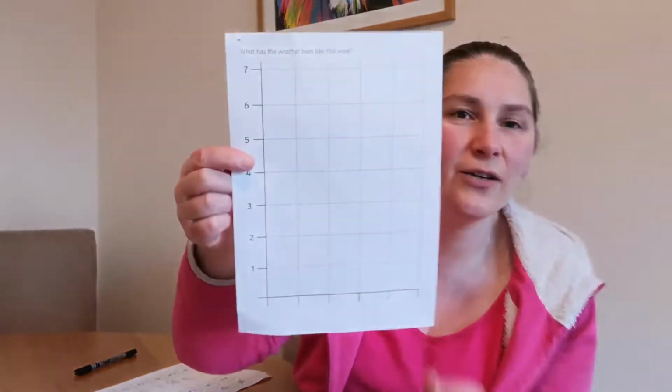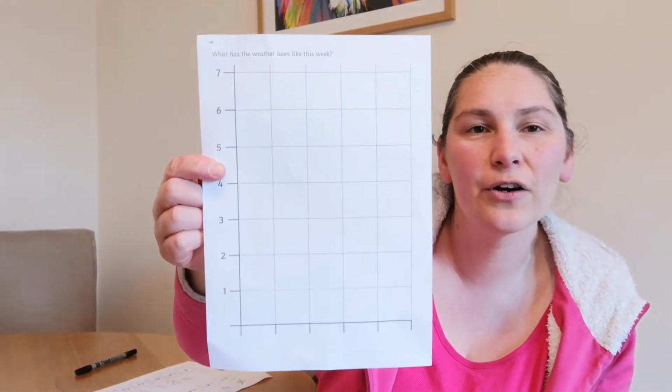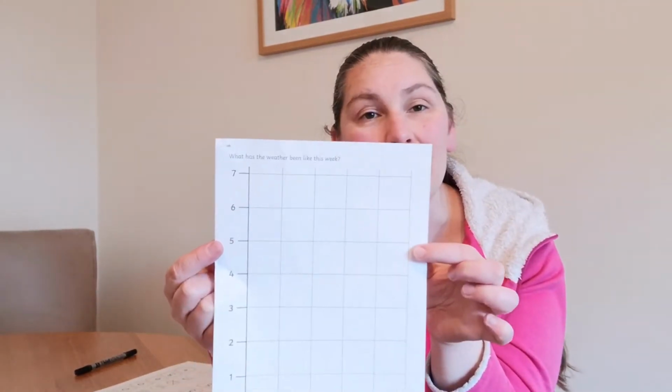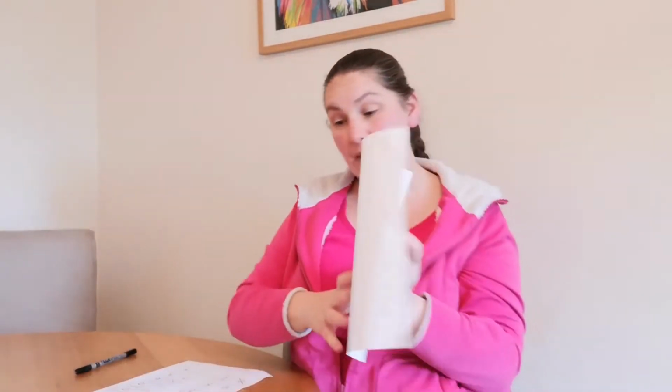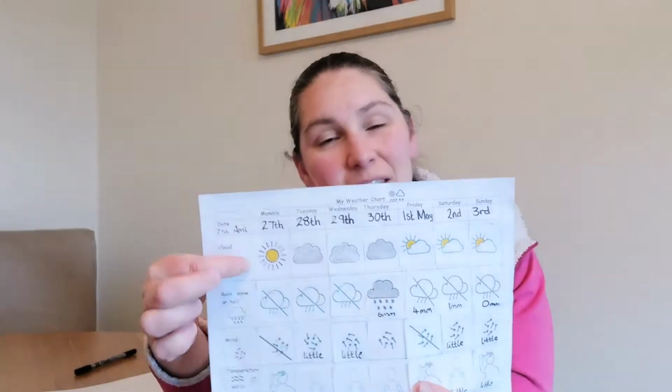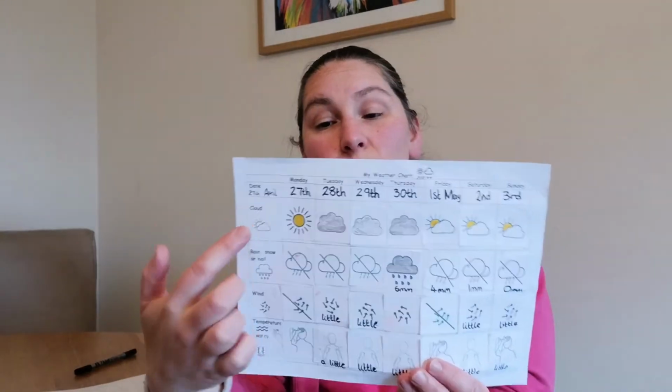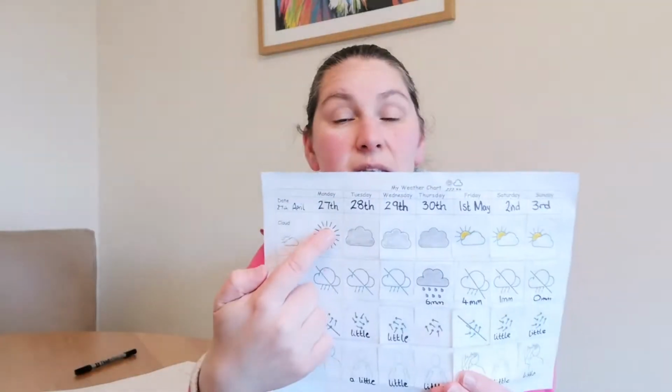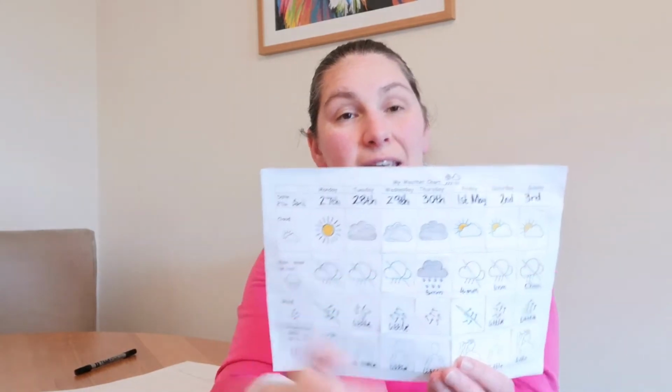So the other page I've sent home to families is this for our graph. At the top it says, what has the weather been like this week? And I thought for this time we would maybe have a look at cloud cover, so how sunny or cloudy it was. So we're going to put the 3 different types, the sun, the half cloudy, half sunny, and the cloudy at the bottom of our graph.